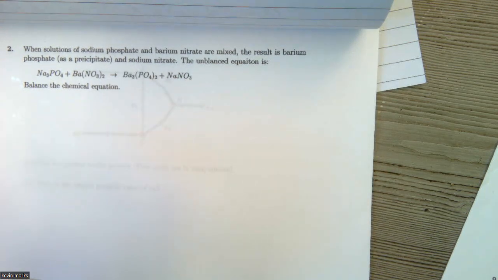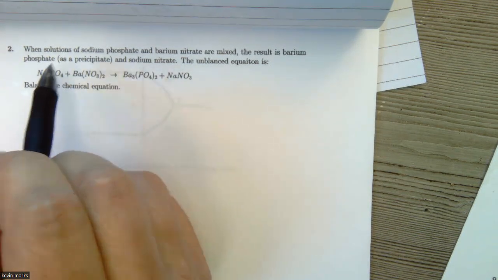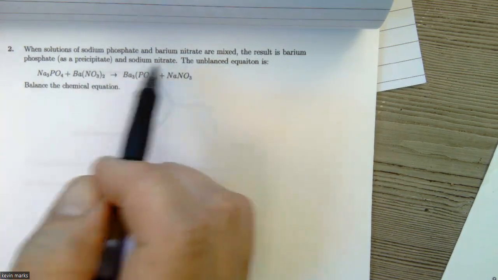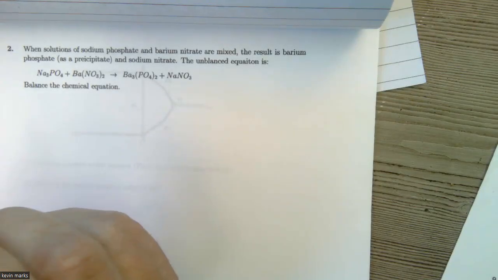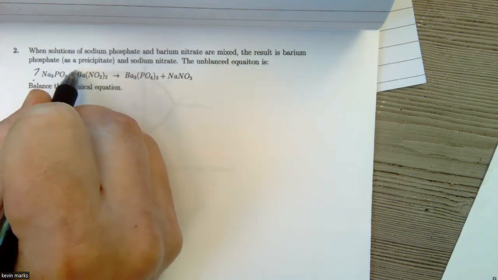Okay. But in order to make this balance, we need these things. Everything's got to be maintained. You can't lose stuff. You can't gain stuff. So individual element-wise, all the sodium has to be maintained, all the phosphorus has to remain, and the barium, the nitrogen, the oxygen, they all have to remain the same. The only thing you can change here is how many of each one of these.